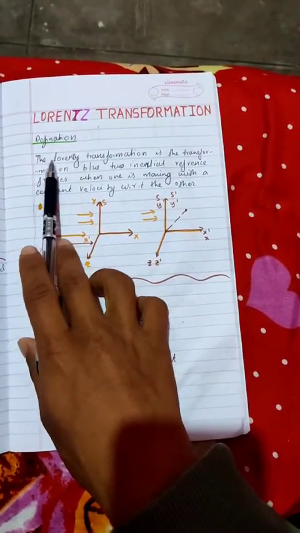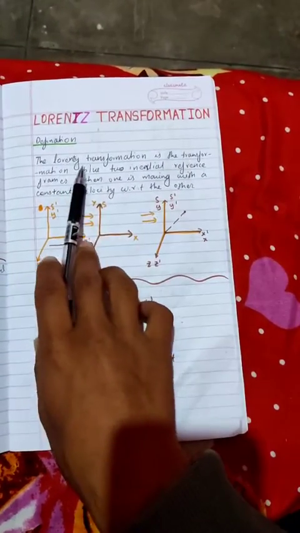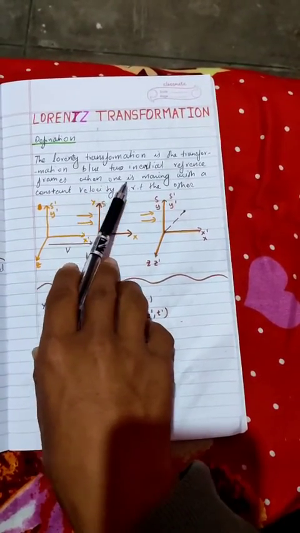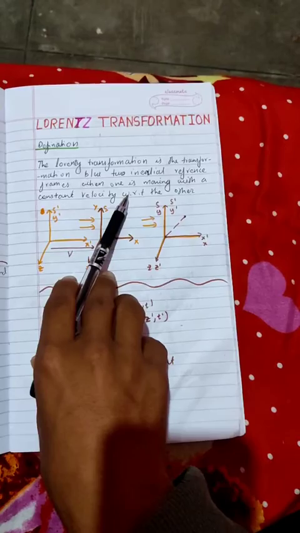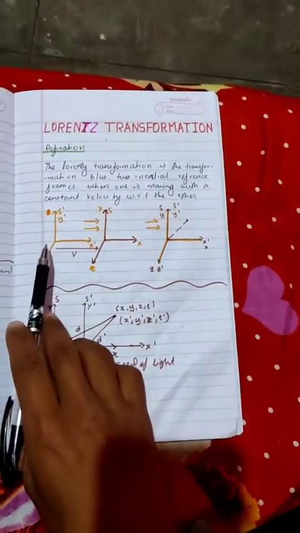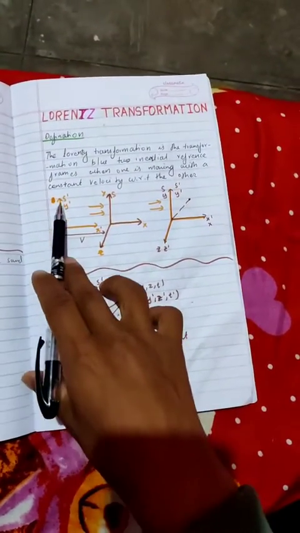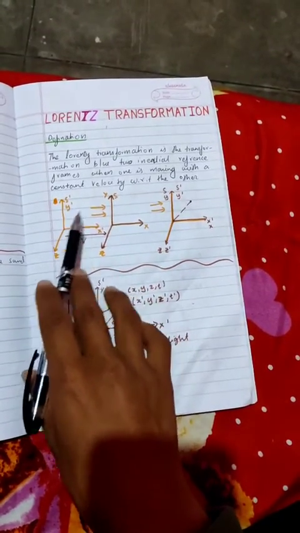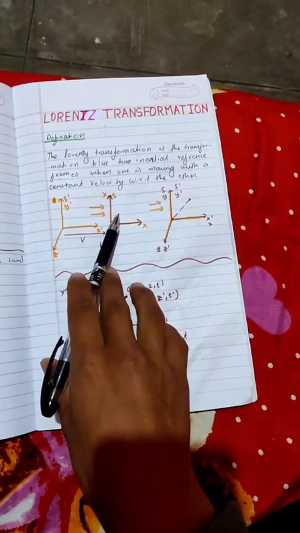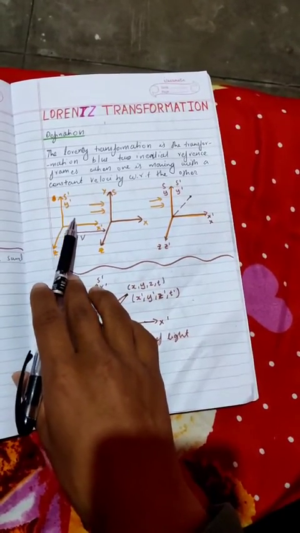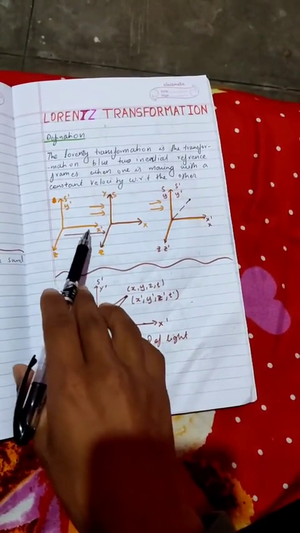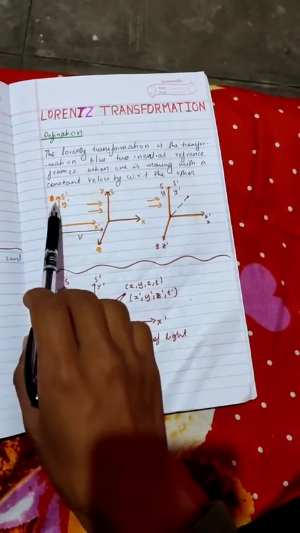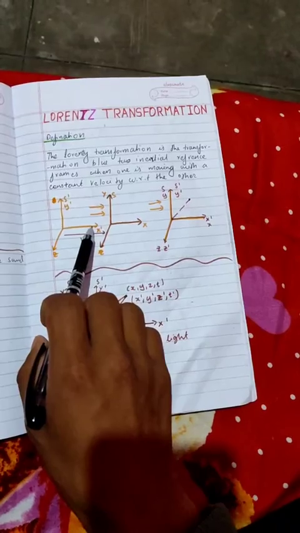The Lorentz transformation is the transformation between two inertial reference frames when one is moving with a constant velocity with respect to the other. So these are the inertial reference frames, where one is moving with constant velocity. In the x direction, this reference frame is moving.